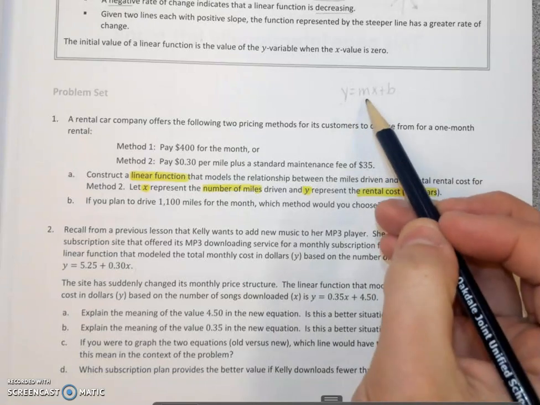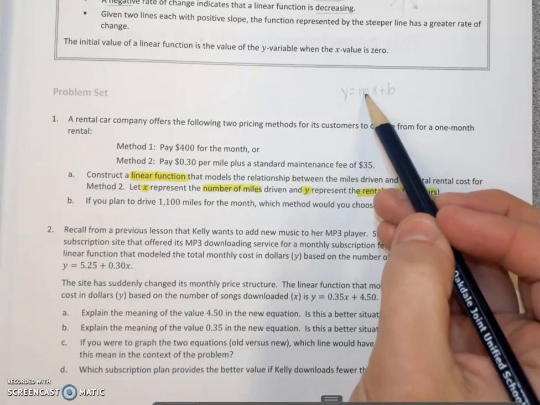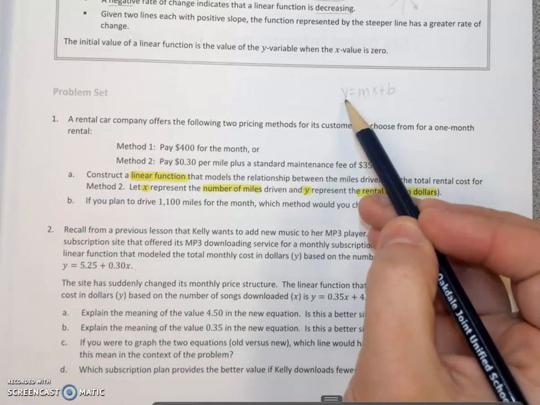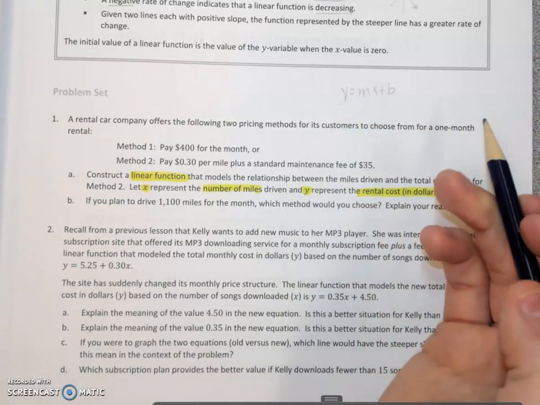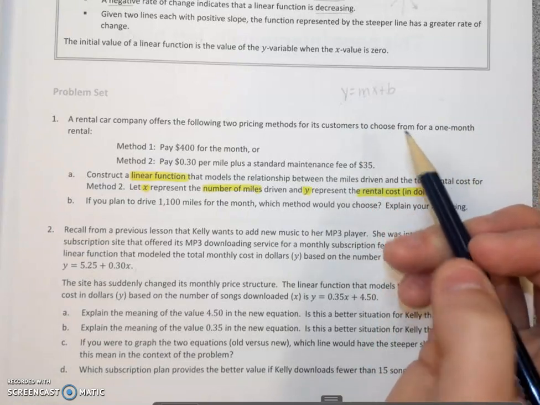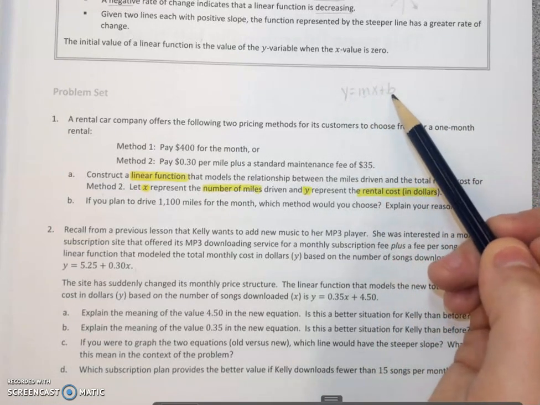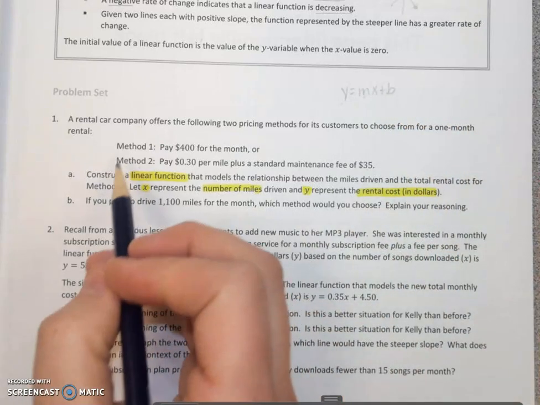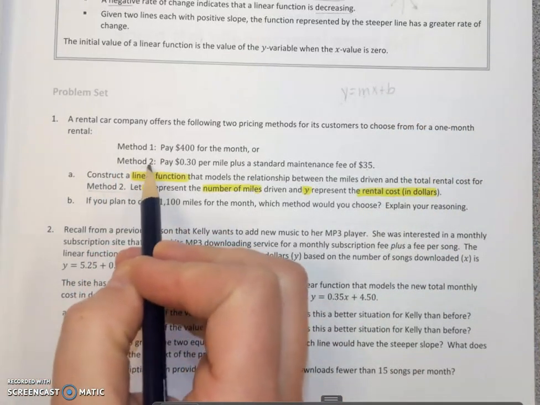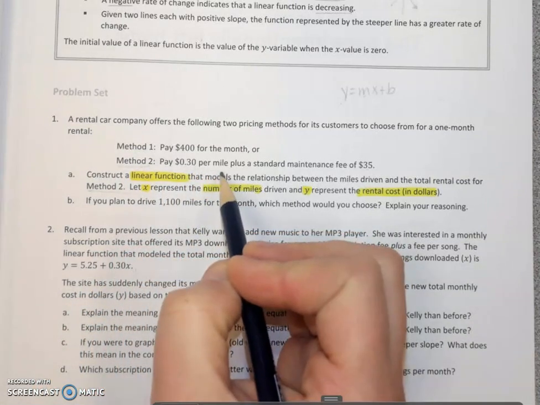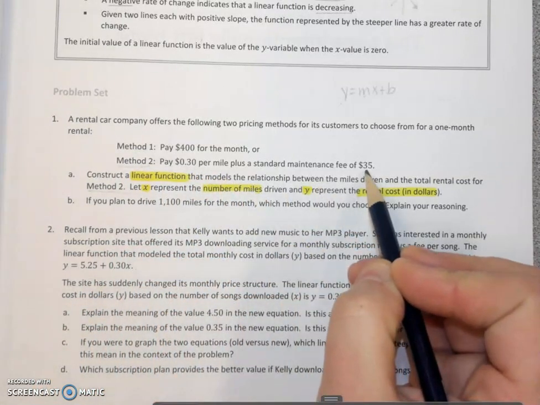And we don't know how many miles they've driven, which is going to be our rate of change or our slope, and we don't know the total cost until we determine that. So when we look at our linear function, y equals mx plus b, and we're looking at method 2, it tells us right here, method 2, we know that it's 30 cents per mile and a standard maintenance fee of $35.